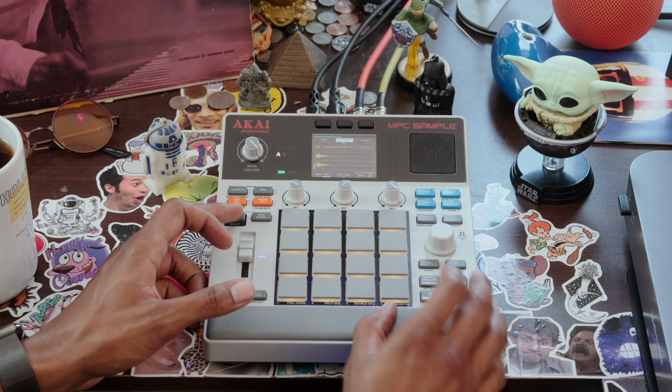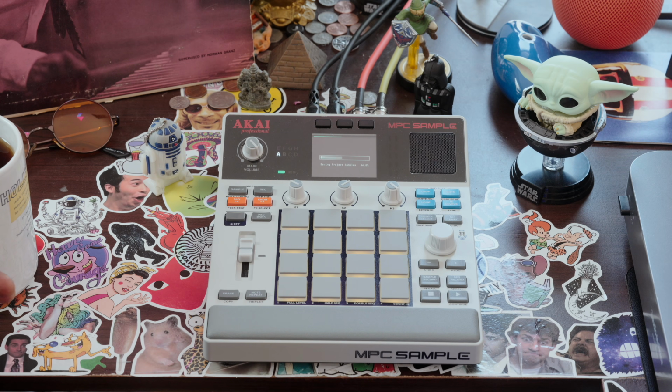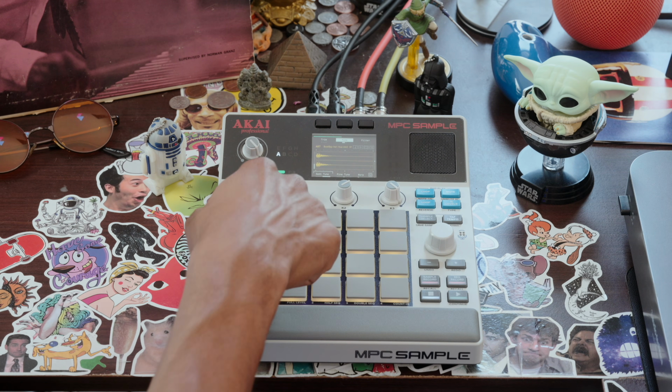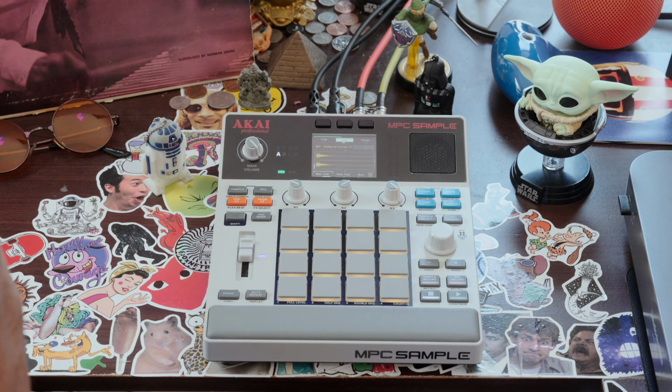Get your coffee. Let's load up another song. Let's save that. Save project. We're going to do it again, but this time we're going to use K1, our knob parameter adjustment there, and we're going to add automation on sequence record in real time.